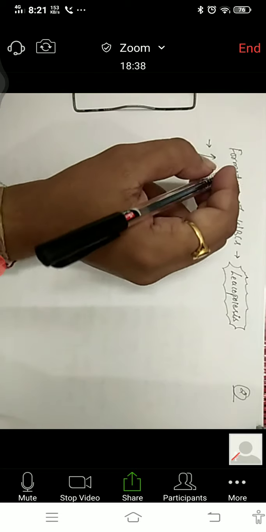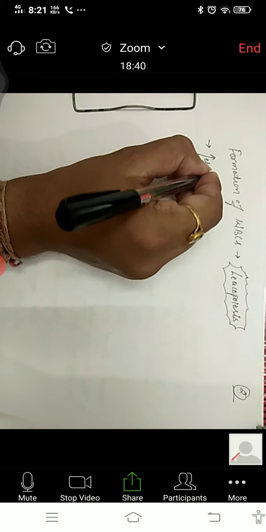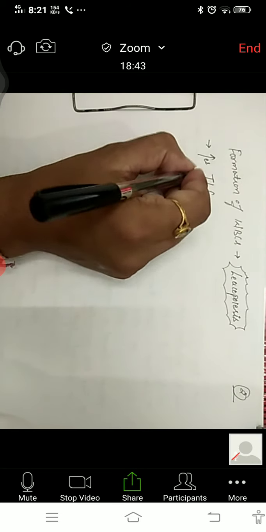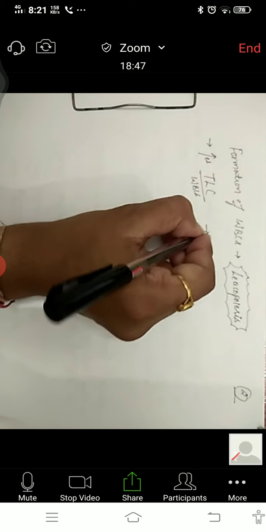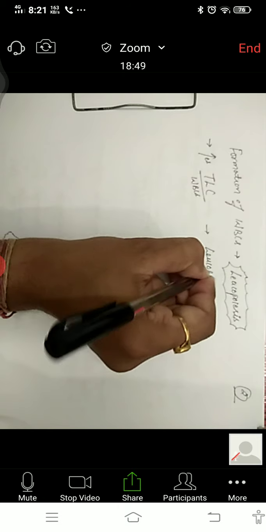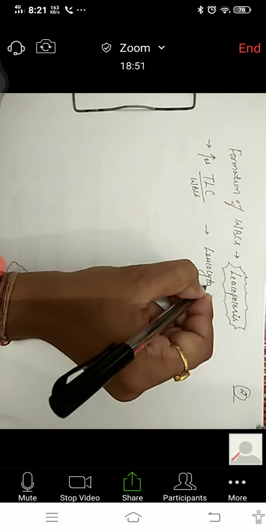Leukopoiesis increases the total leukocyte count. If WBCs increase in our body, that is called leukocytosis.